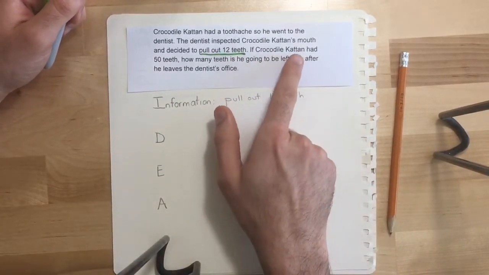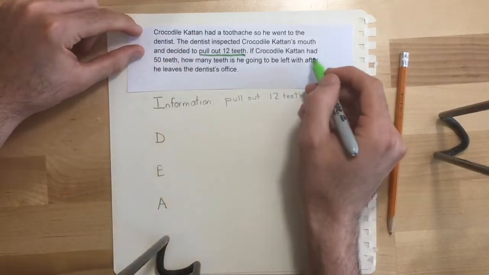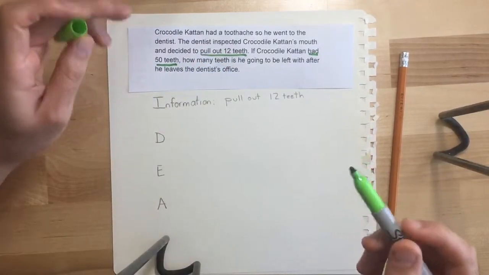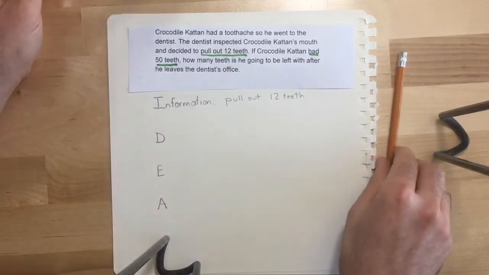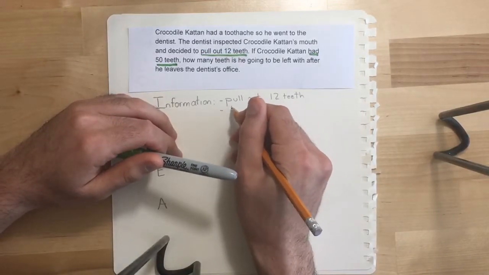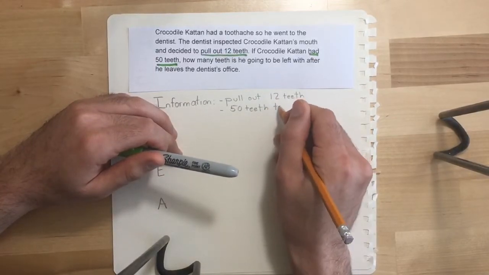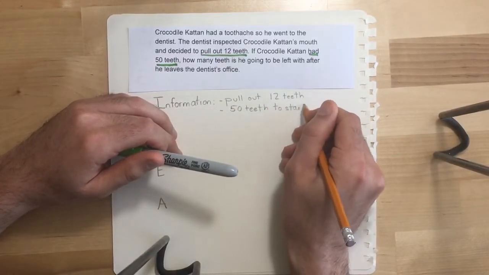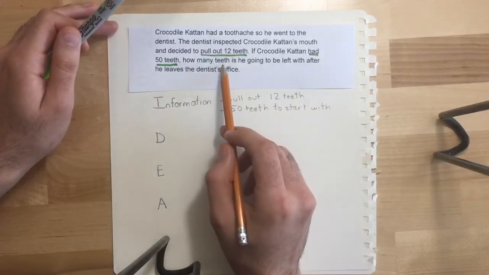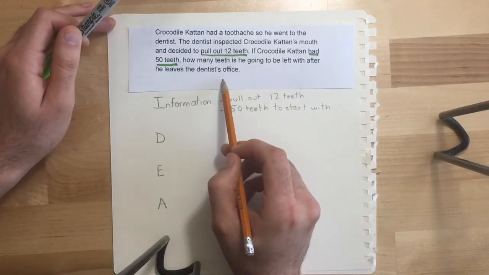If Crocodile Catan had 50 teeth, so that's another number that they're giving us. This is important. He had 50 teeth to start with. Okay. How many teeth is he going to be left with after he leaves the dentist office?